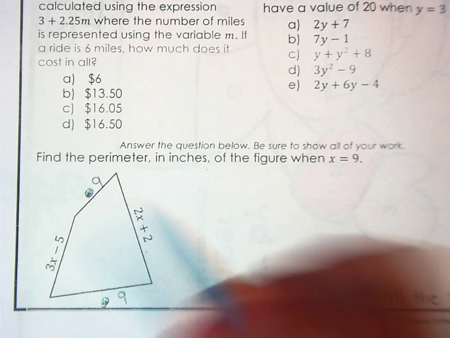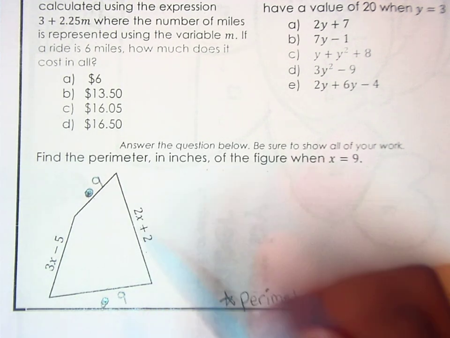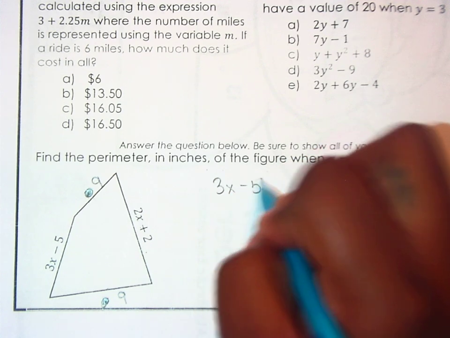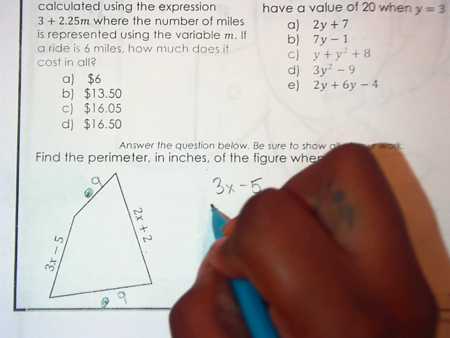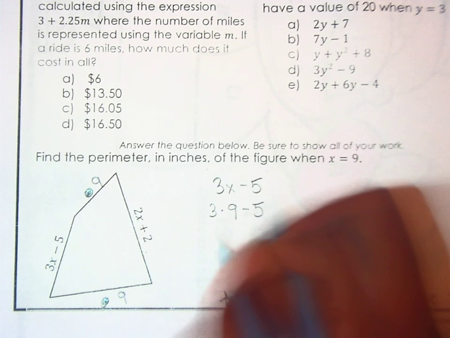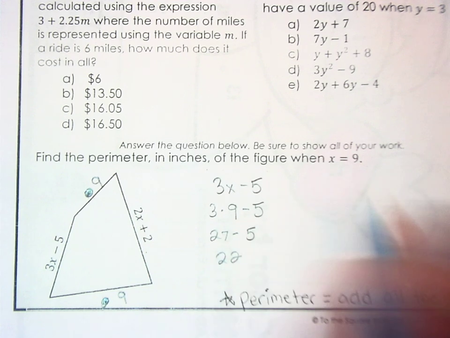Now, I have to actually work out these equations before I can add them all up. So let's go ahead and work them out. I got 3x minus 5. 3 times 9 minus 5 gives me 27 minus 5, so that would be 22.